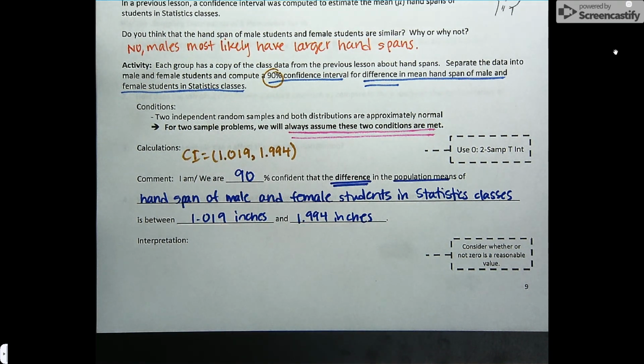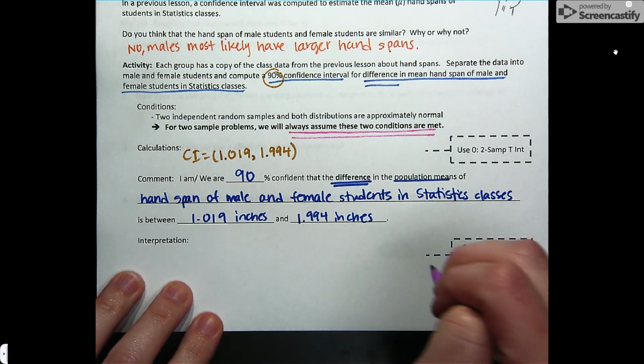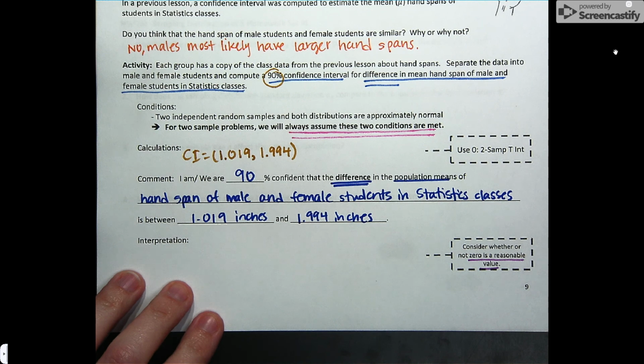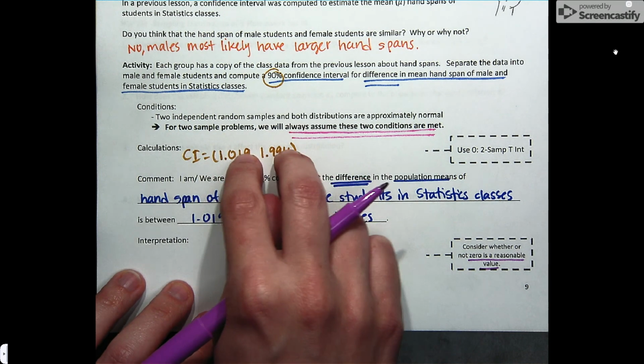So that's why we're always going to ask you an extra question with these problems and ask you to actually interpret your findings. We're pretty much trying to interpret, is there an actual difference or not? And to do that, you're always looking at whether or not 0 is a reasonable value. Remember, to tell if a value is reasonable in a confidence interval, it has to be inside the confidence interval.